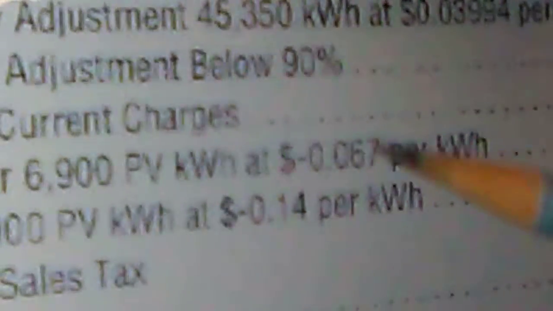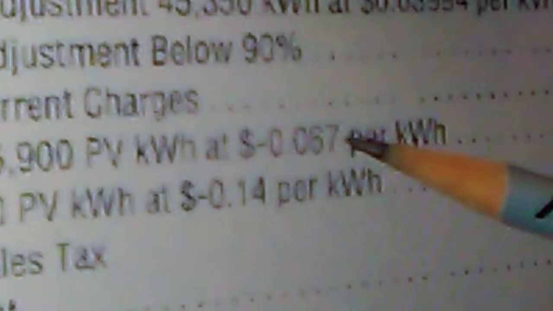And that itself is multiplied times two different charges, which obviously add together. There's the value of solar charge, which is, and this is important, a negative, because this is going to be a credit on your electric bill. So that's the product of 6,900 kilowatt hours and a negative 6.7 cents per kilowatt hour, giving us a negative, or a credit, of $462.30.